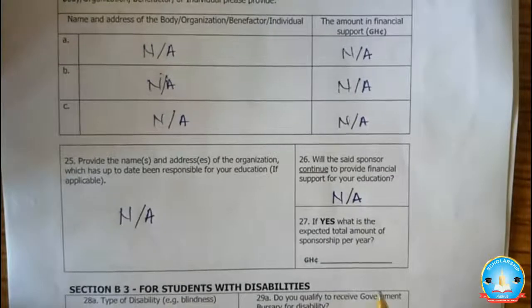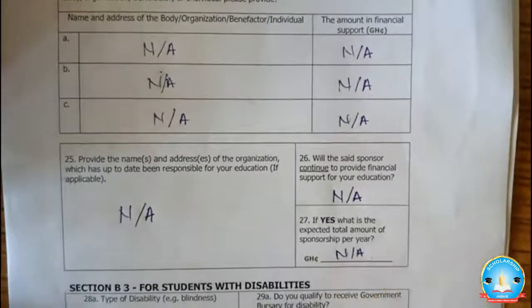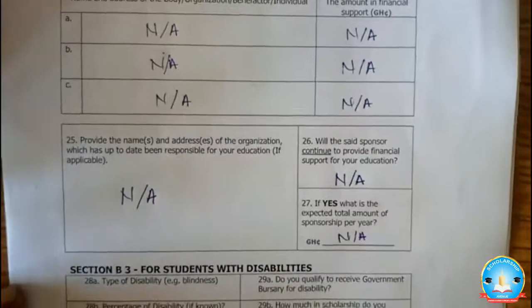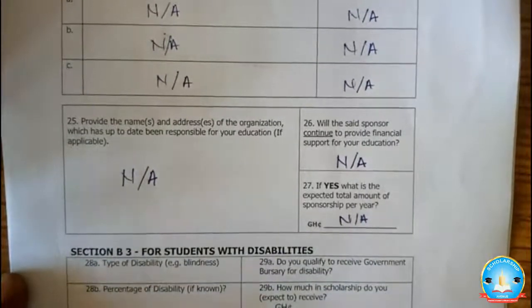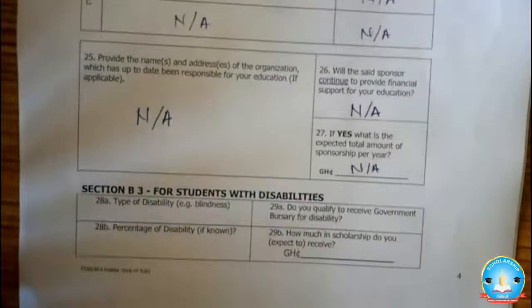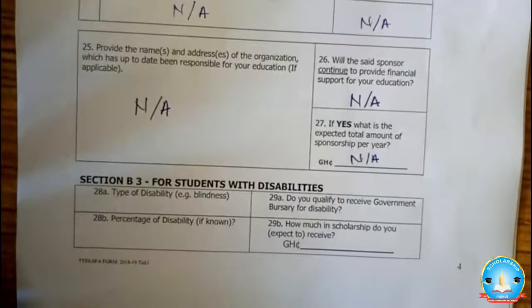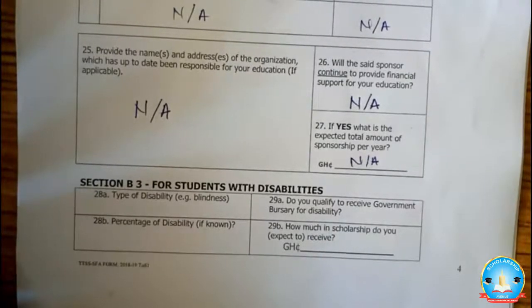So here, so continue. But you should know what to write if only you have a sponsorship person who is responsible and has been catering for you all this while. Now let's go to section B3 for students with disabilities. So here is there for students with disabilities only.